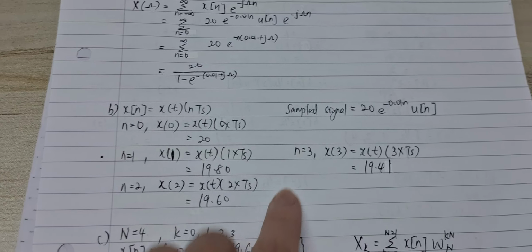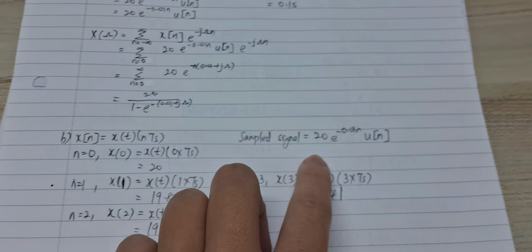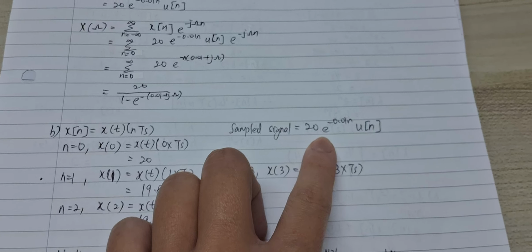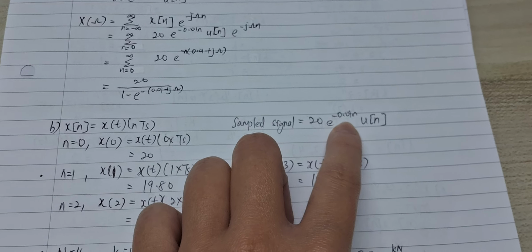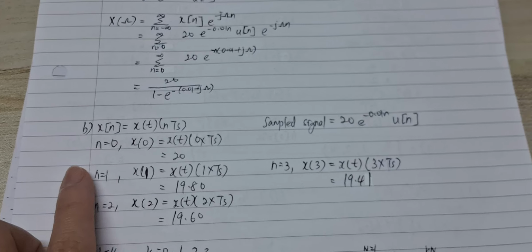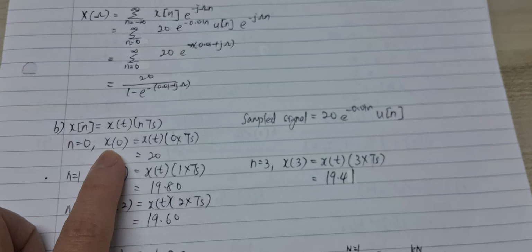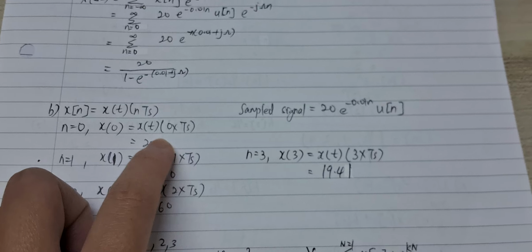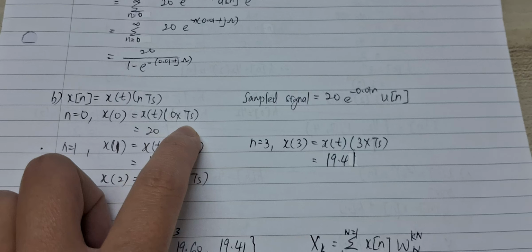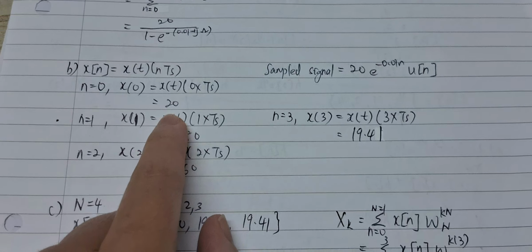When we get the sample signal x[n], we get the formula 20 exponential negative 0.01n u[n]. So we just substitute when n equal to 0. x[0] means that n will be equal to 0. So we substitute into this formula, and we get 20.